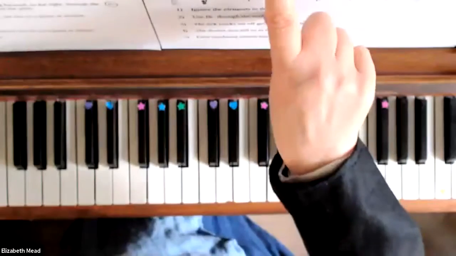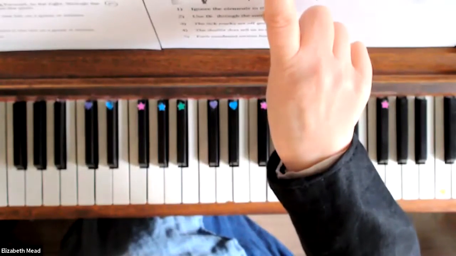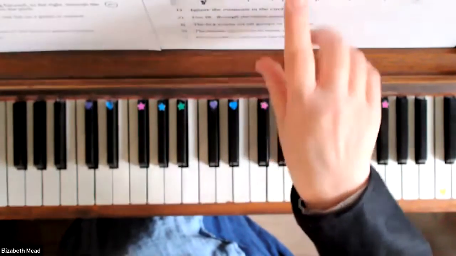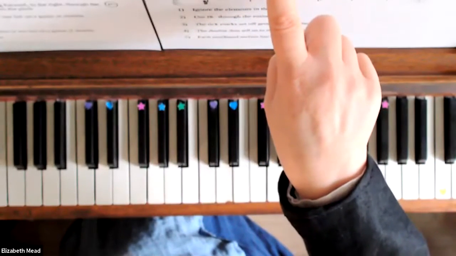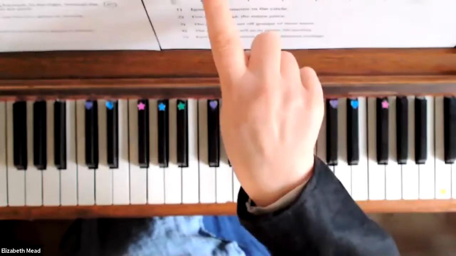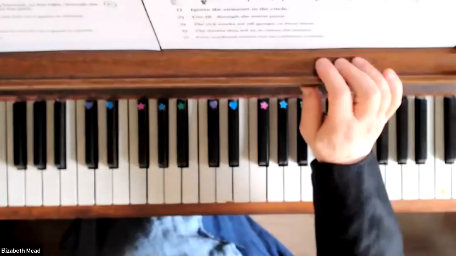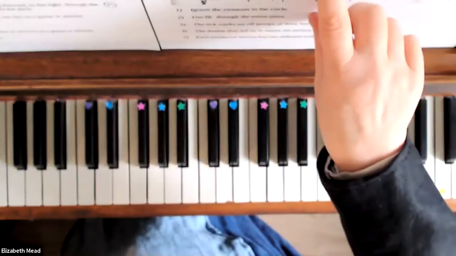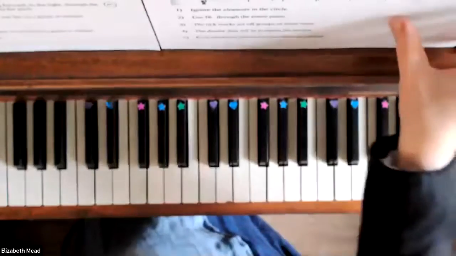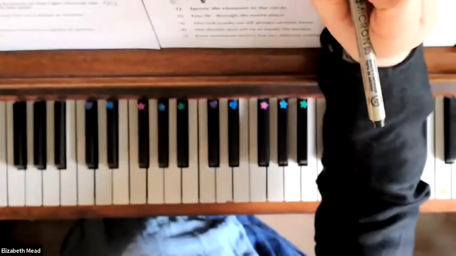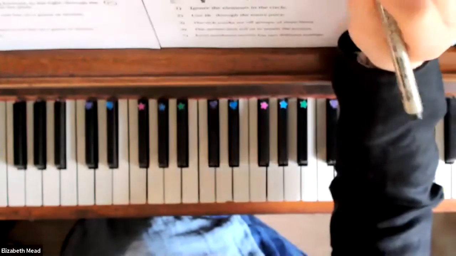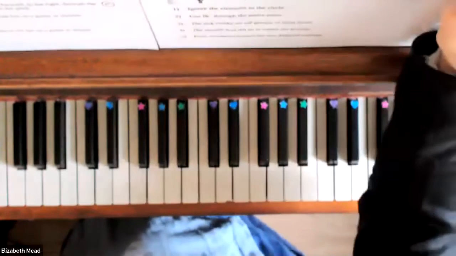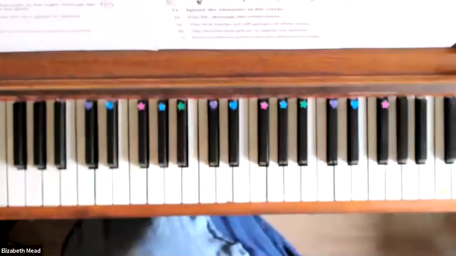Now, the second thing we see, number two, use the B flat through the entire piece. When we have a B flat at the very beginning of the piece or the beginning of the line, we get to remember it's not going to be written in. So when I get to here, I actually want it to say B flat. I'm going to write that in. B flat. B flat. B flat. Okay.